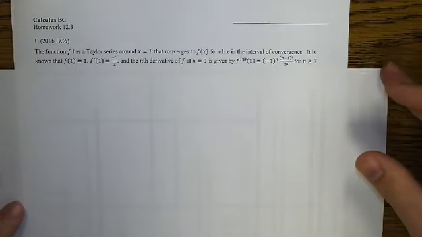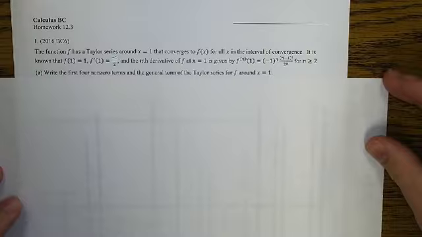Alright, in this video I'm working with problems from homework 12.3, and this is the homework that's focusing mostly on interval of convergence for Taylor series, but also mixing in all the other stuff that we know about Taylor series up to this point, which really is everything except for the Lagrange error bound. Okay, so we're going to start off with this one from 2016.